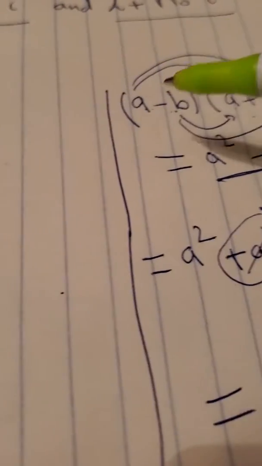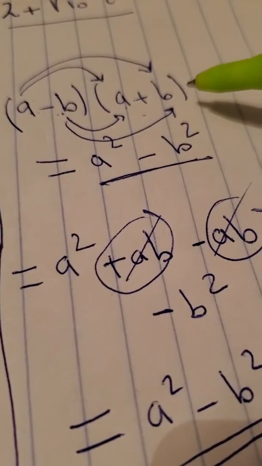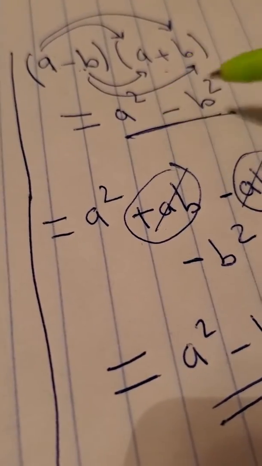2 minus the square root of 10i multiplied by 2 plus the square root of 10i. So I apply this rule, which is a minus b multiplied by a plus b is equivalent to a square minus b square.